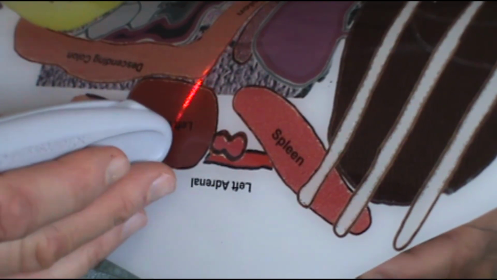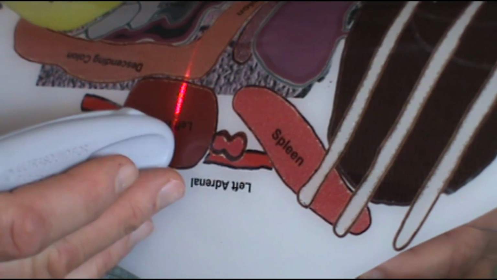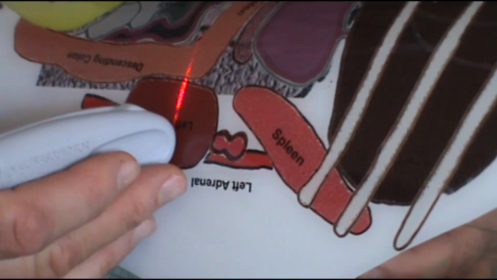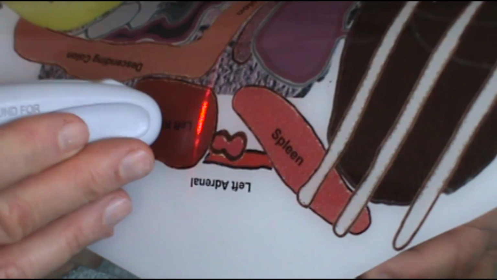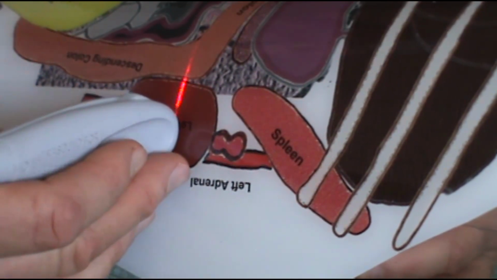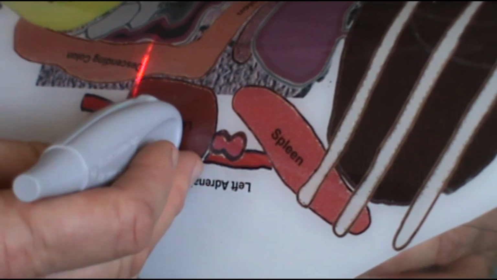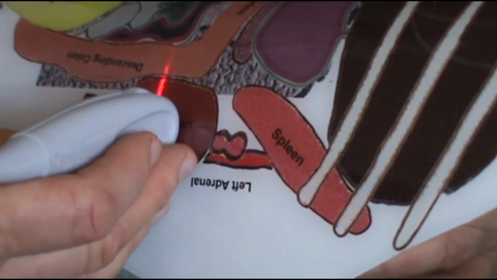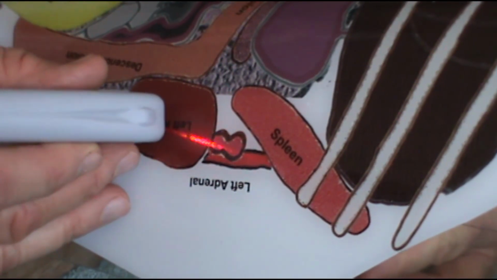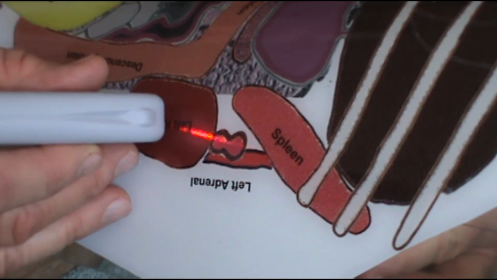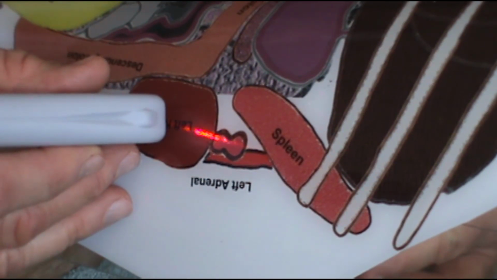Rotate the transducer 90 degrees counterclockwise to a transverse position. Fan cranially, then caudally, until all kidney tissue has been seen. Rotate the transducer 90 degrees clockwise back to a left lateral sagittal position over the left kidney.